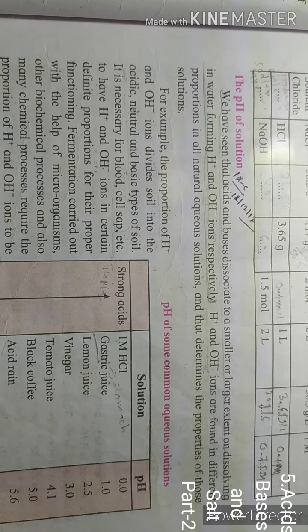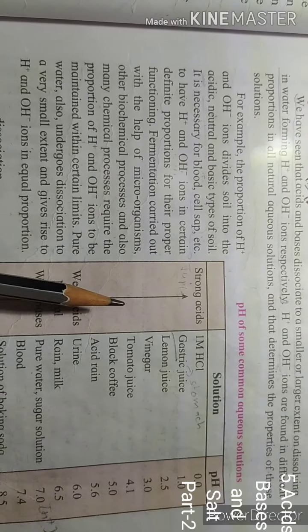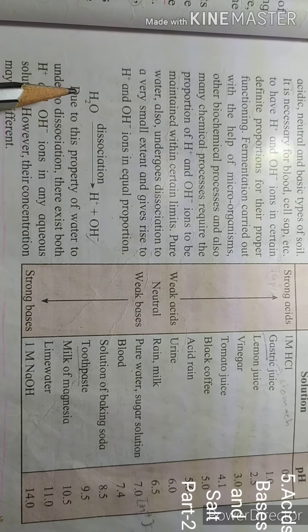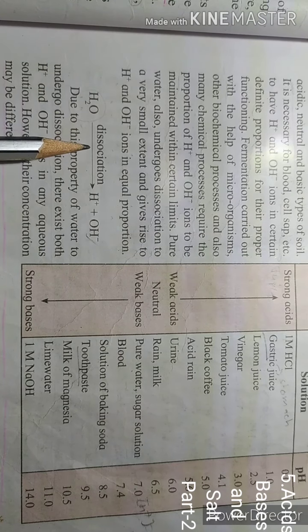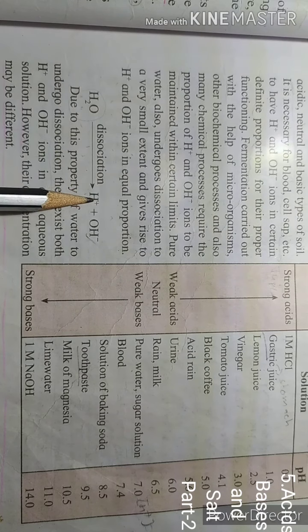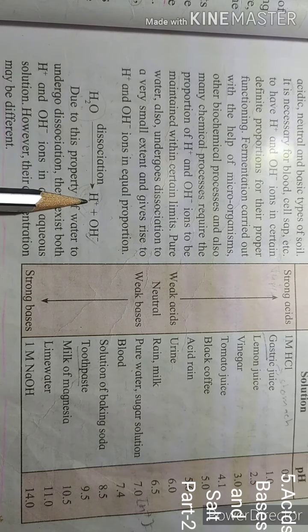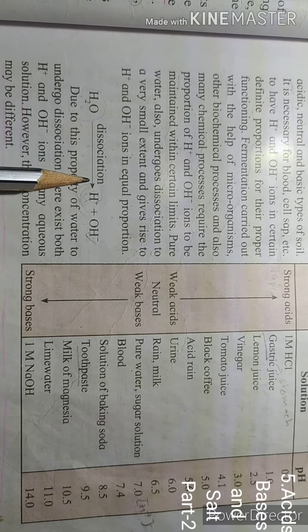Pure water also undergoes dissociation to a very small extent and gives rise to H plus ions and OH minus ions in equal proportion. See, even simple water H2O dissociates into H plus ions and OH minus ions, but in very less concentration. The concentration may be different, or in very less extent this dissociates.